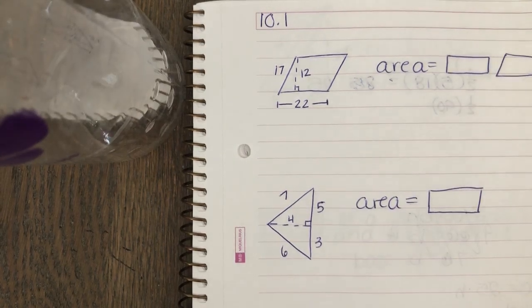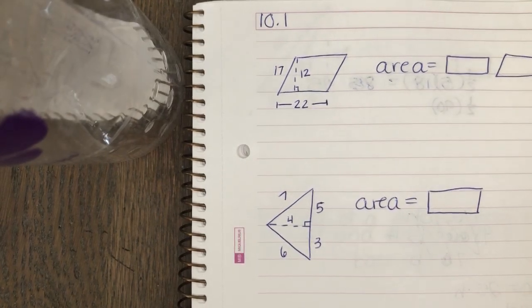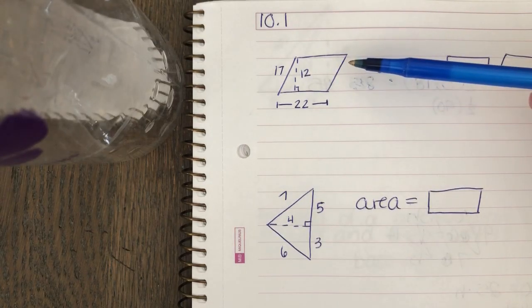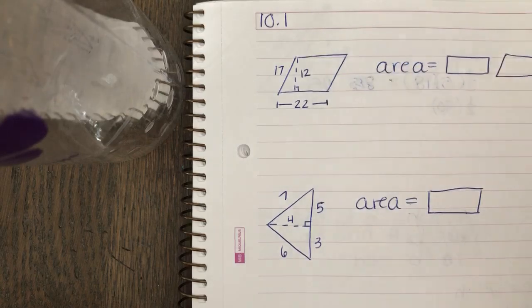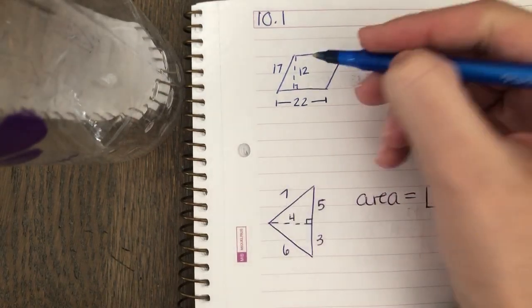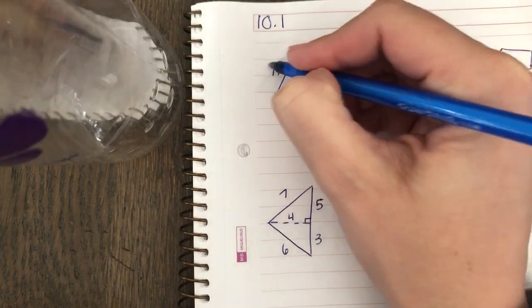So 10.1 is area of a parallelogram and of a triangle. So super easy. You know parallelograms are going to be base times height, so the only thing you need to know here is which one is the height. There's a rule that the height has to be perpendicular to the base. So the 12 one is perpendicular to 22. You're not going to use 17 here.